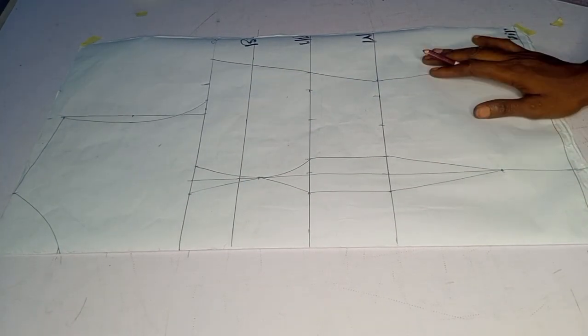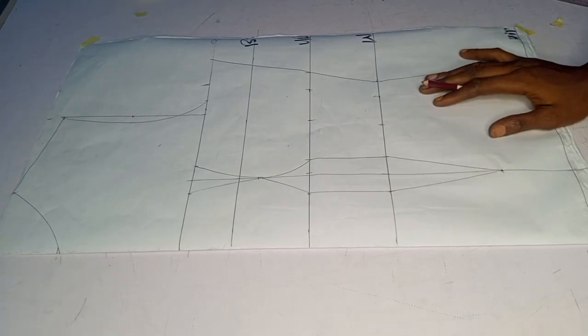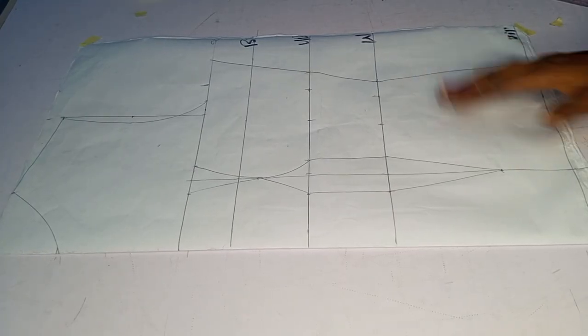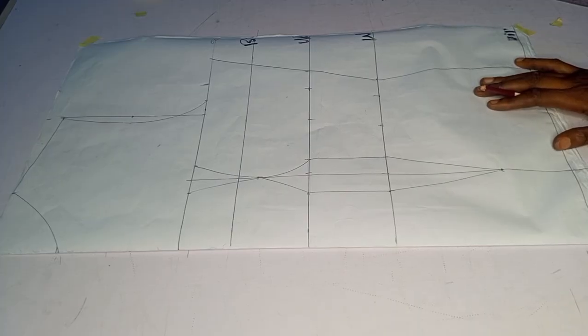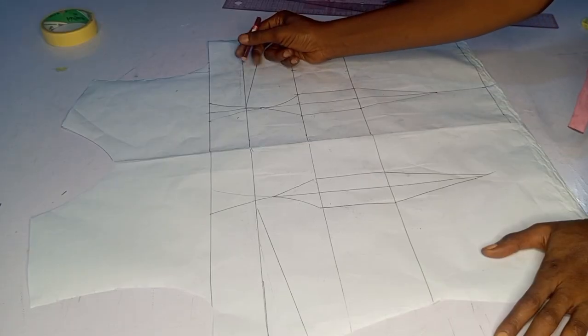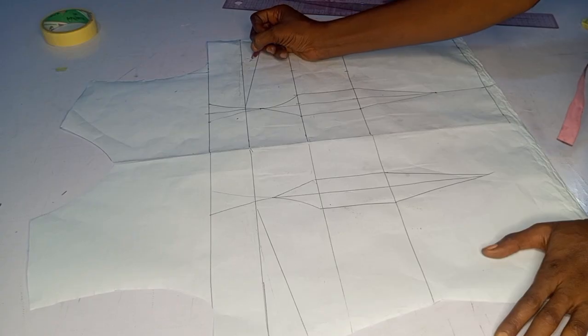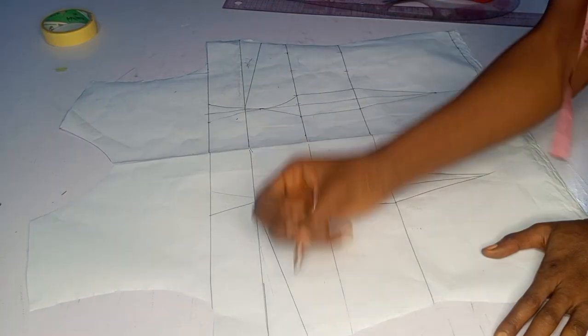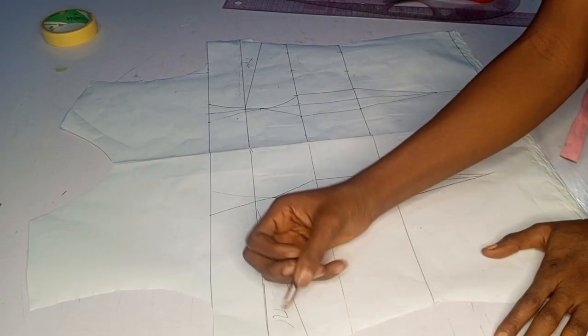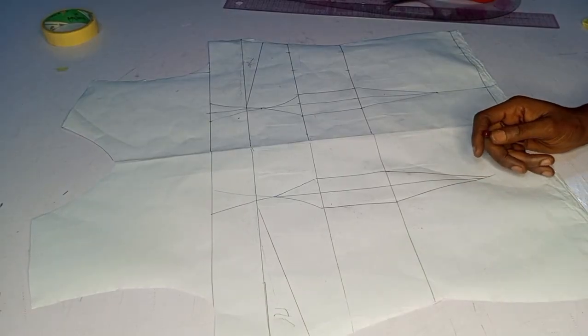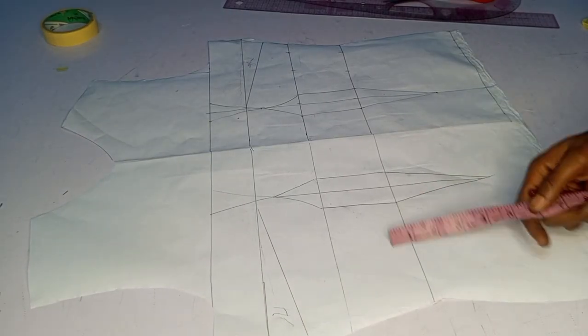So my paper is on fold, and I'm going to be transferring this measurement to the other side just so we can work on the style we have on the dress. I'm already going ahead to transfer the measurement to the other side, and I've already marked my bust dart as well. This is the difference you have from your shoulder to your waist in front and back. So I came down by 1.5 inches and connected back to the bust line.